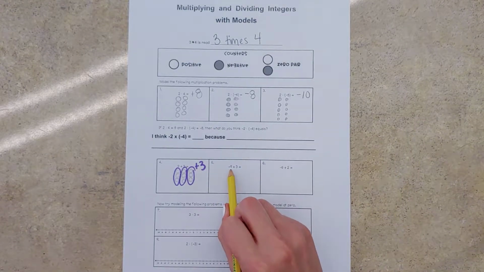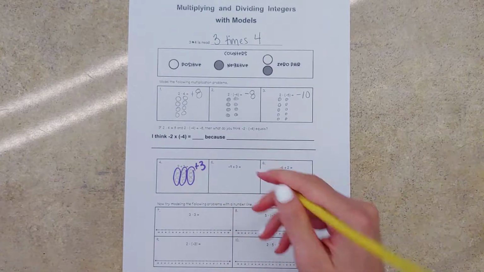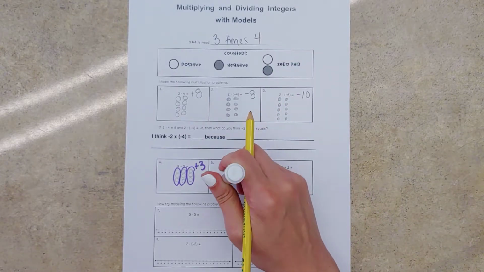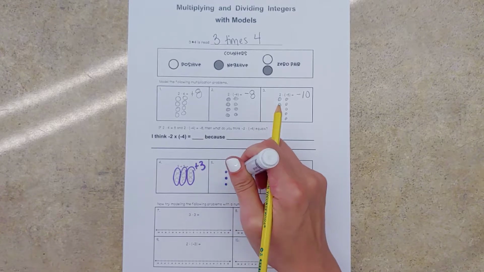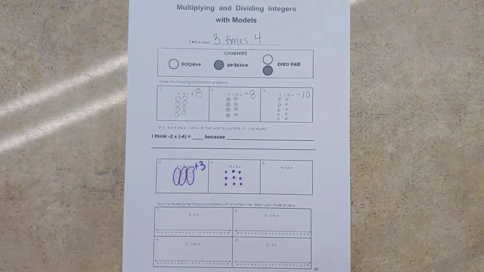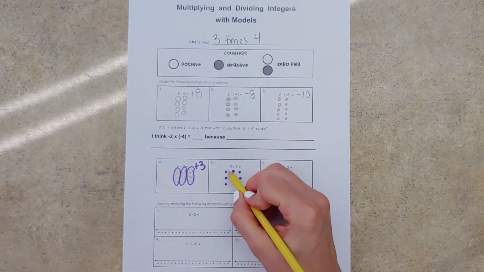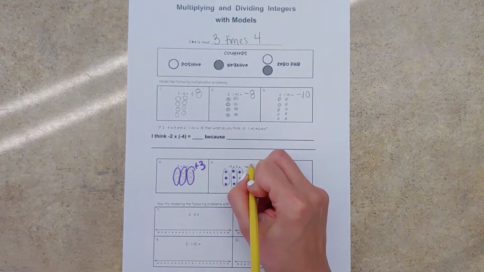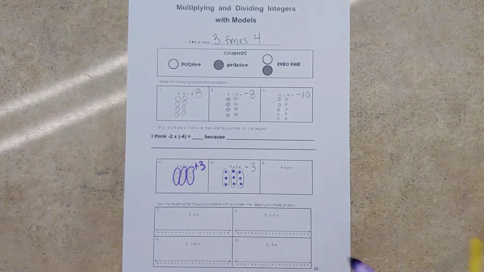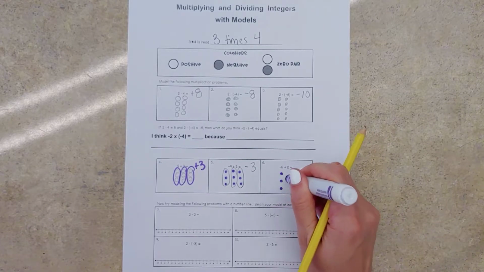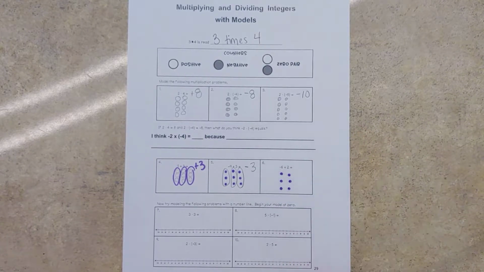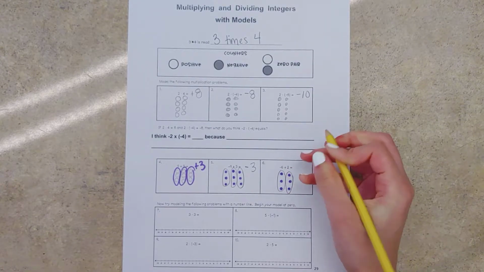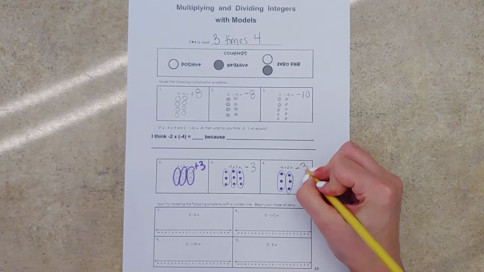My next one, I have negative 9 divided into 3 groups. So I'm going to do that with this marker. 1, 2, 3. So there are my 9 negatives split up into 3 groups. So my answer would be negative 3. Same thing over here. I've got 6 negatives split into 2 groups. Here are my 6 negatives split into 2 groups gives us negative 3.